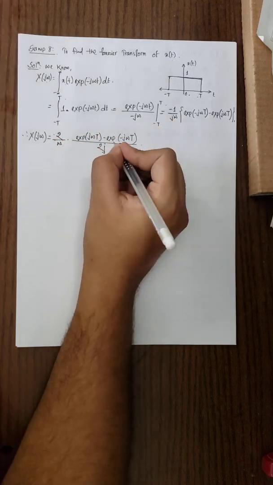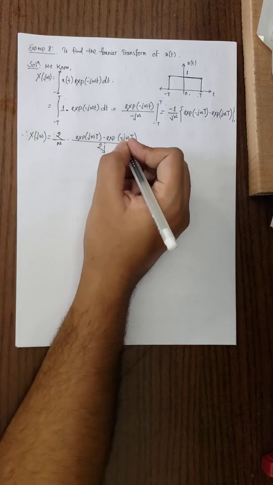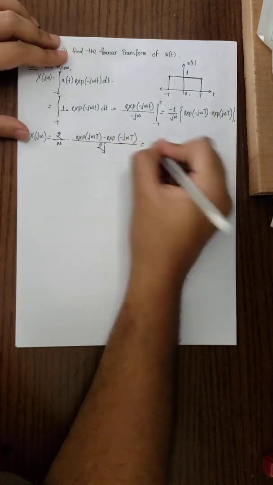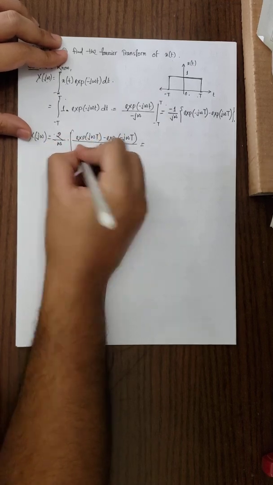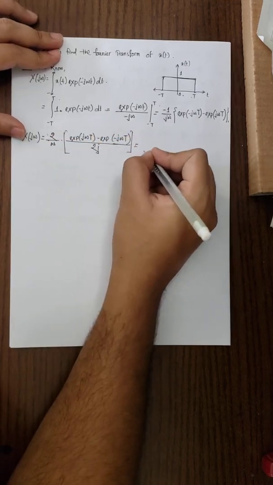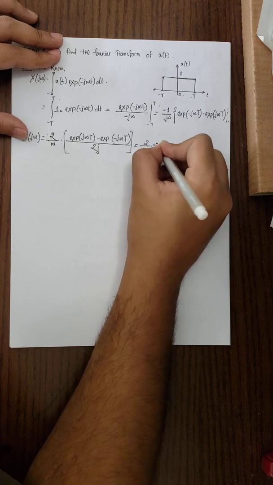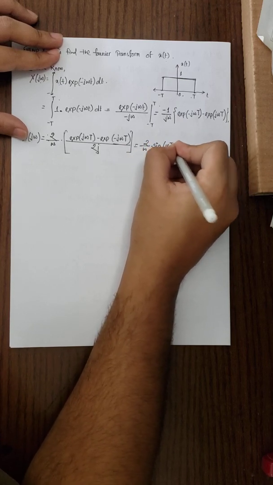We take the j and multiply it with the denominator. Now, if you are familiar with the Euler expression, this is equal to twice over omega, sine of omega T.